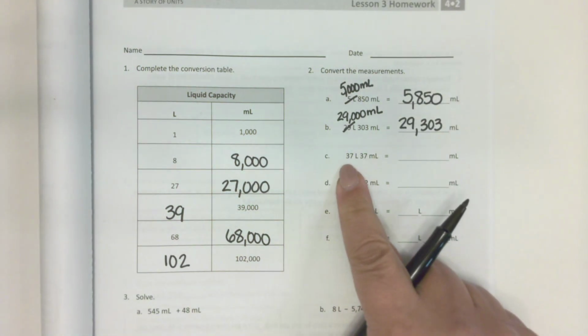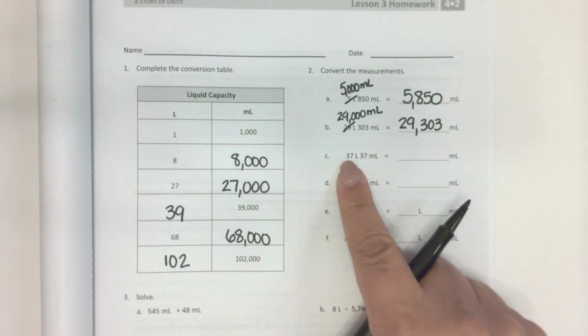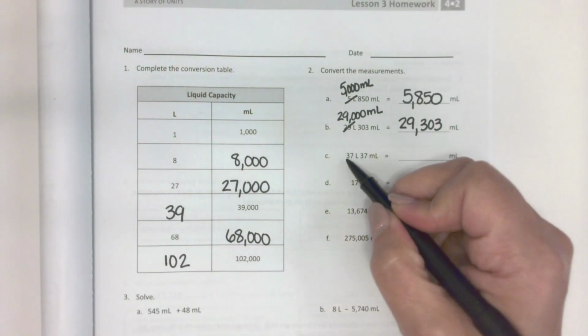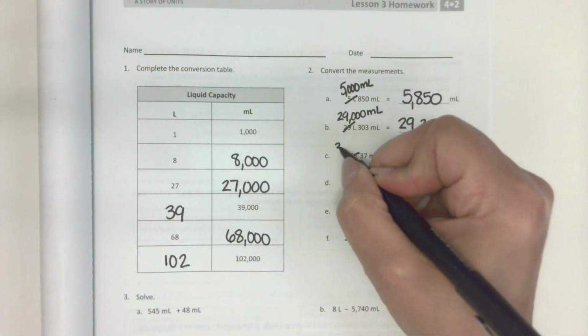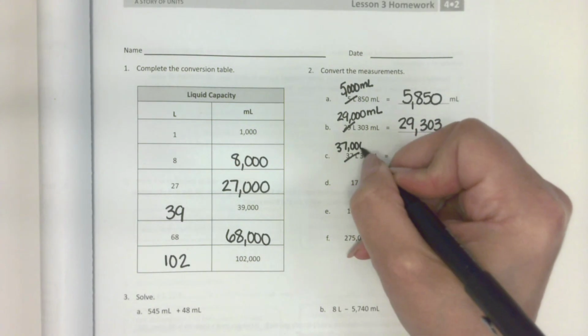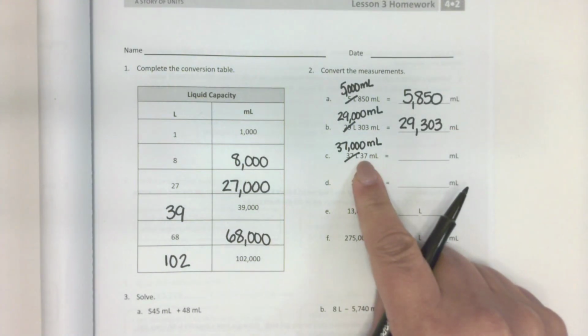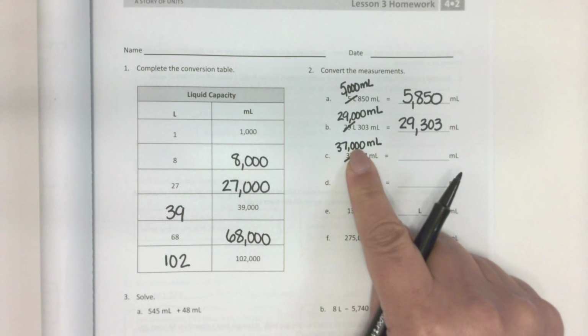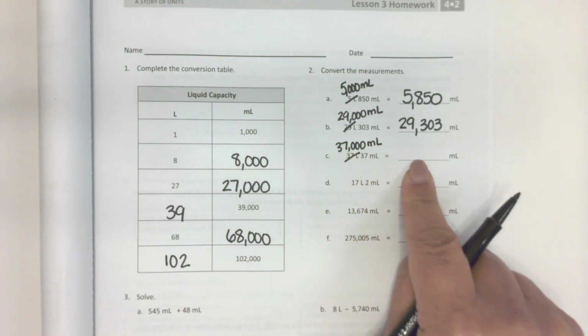Try this one now. 37 liters and 37 milliliters. Rename 37 liters. How many milliliters would that be? Did you say 37,000 milliliters? Then you need to add the 37 milliliters. What's 37,000 plus 37? Write the number over here.